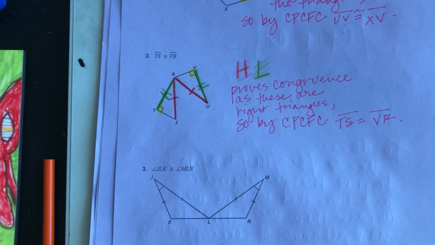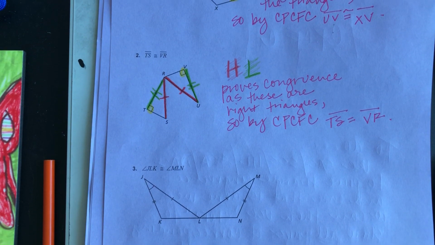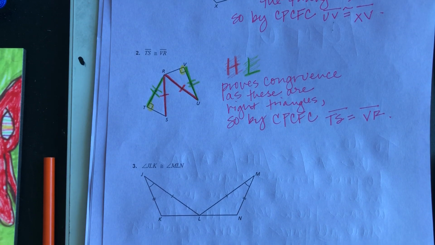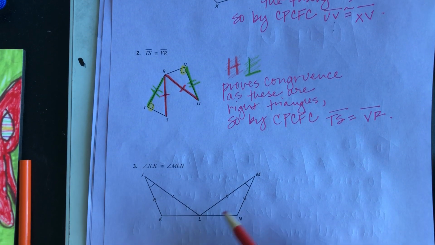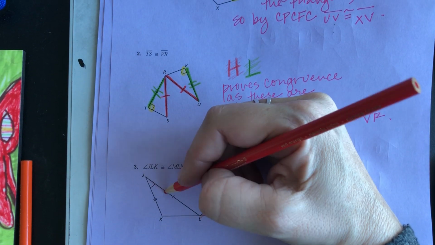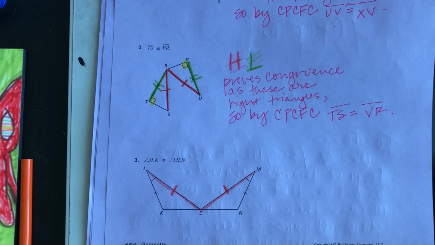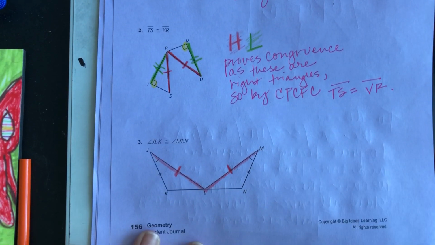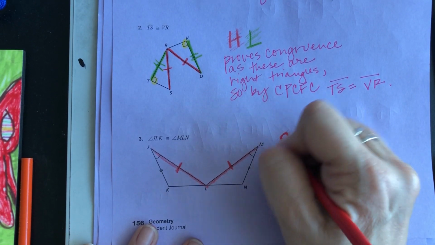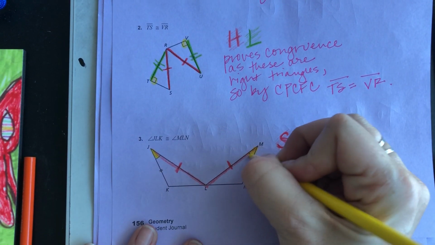And then what do you guys think about number 3? What could we go for? Maybe SAS? We got 2 pairs of sides. Is the angle included? Let's go looking. LM, maybe SAS. I think we might have it. LM to LJ, pair of sides. It's given, it's marked for us. Pair of sides is marked. I got a pair of angles marked, J and M.